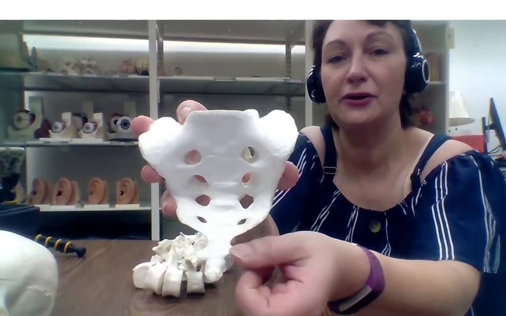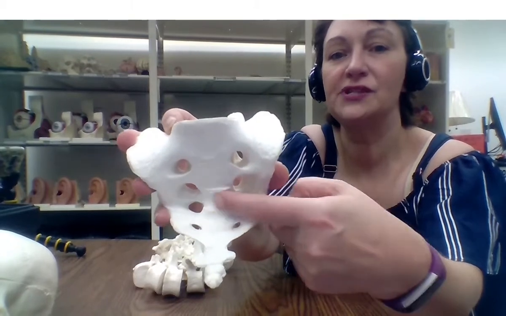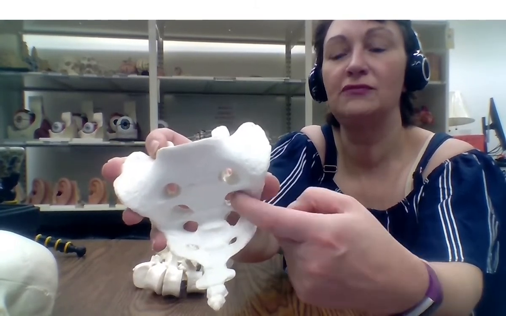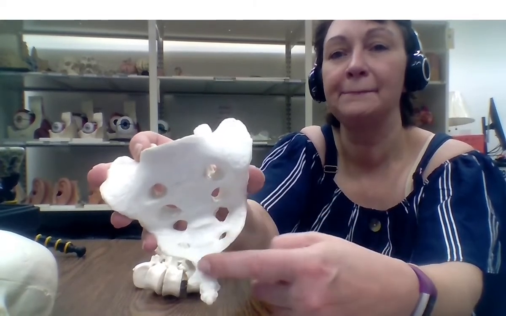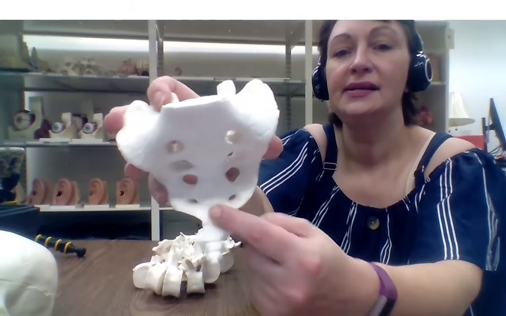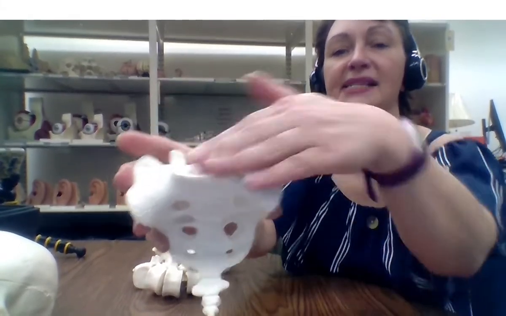Here's the anterior view of it. Here's the transverse lines, and the transverse lines go out to the sacral foramen, the sacral foramina. And of course the apex is the pointy point. Base is up here.